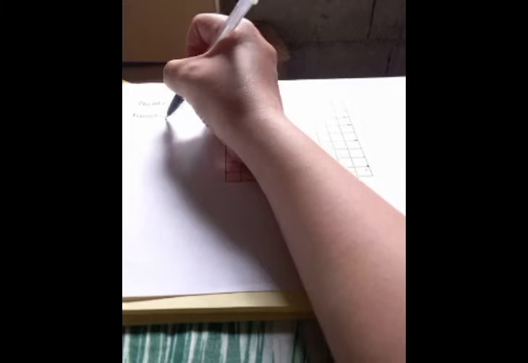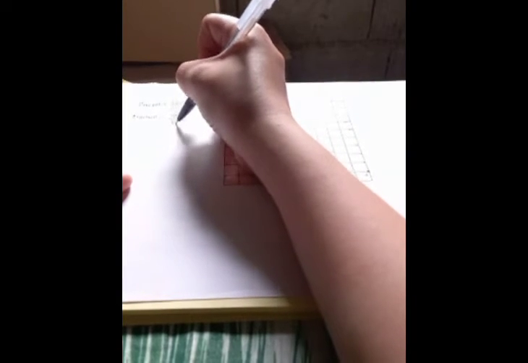Meaning, kukunin natin ulit yung number of shaded parts, which is 45. Then, ilan lahat yung equal parts ng illustration. So, kung bibilangin natin yan, that is composed of 100 equal parts. So, yung 45, which is the numerator, ito yung number of shaded parts. Then, the denominator is yung equal parts ng illustration.